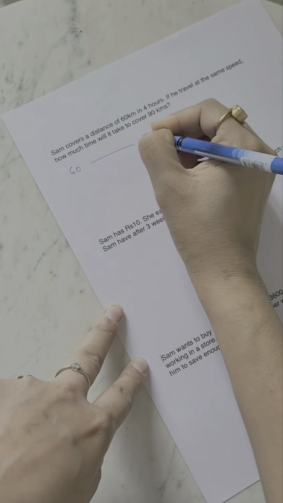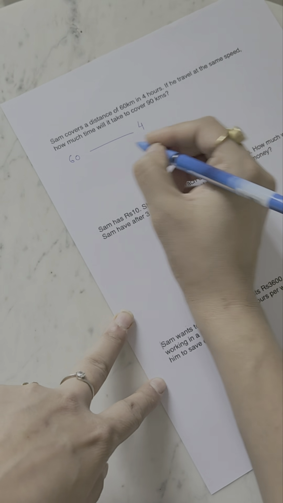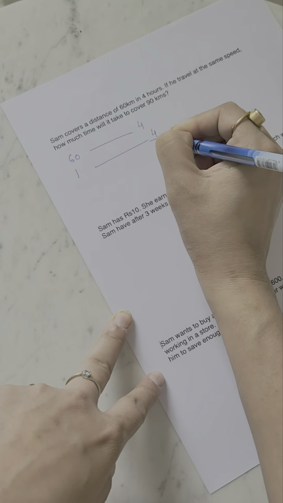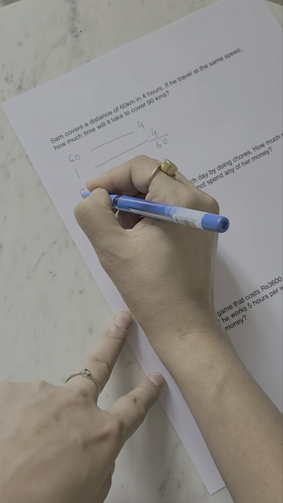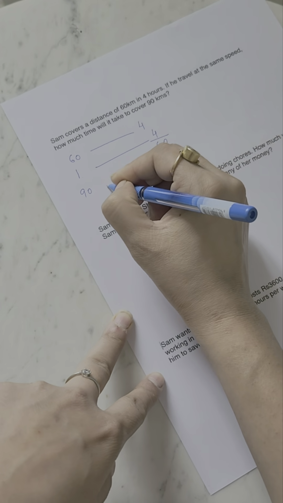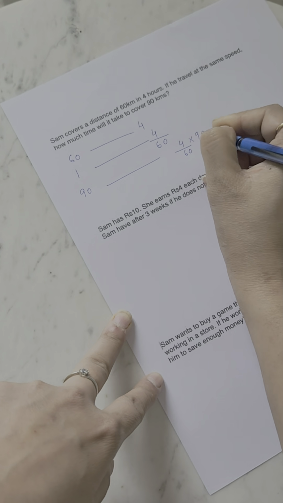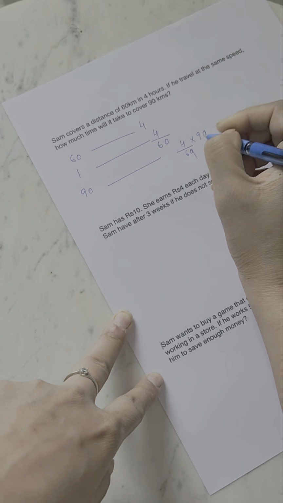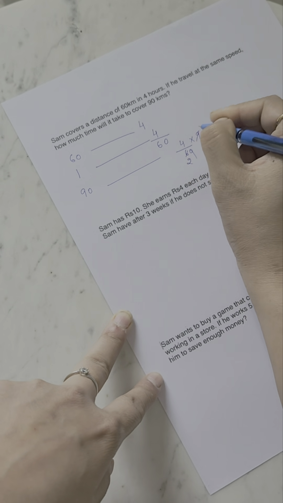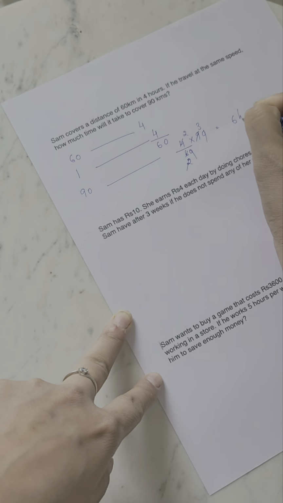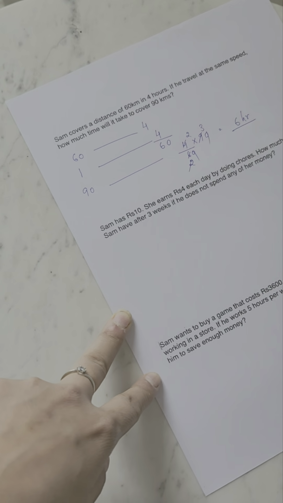60 kilometers takes 4 hours. So 1 kilometer, 4 divided by 60. And 90 kilometers will be 4 divided by 60 multiplied by 90. Let's cross it out. 2 3s are 6, 3 3s are 9, 2s are 2, 2 3s are 6. 6 hours is our answer.